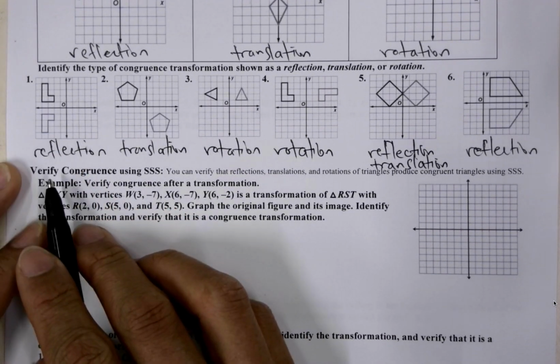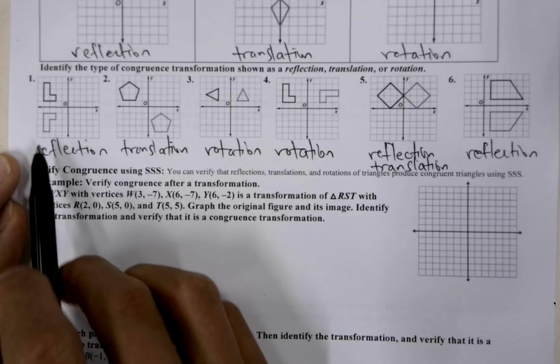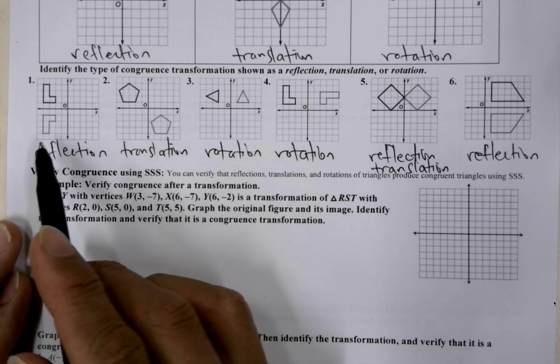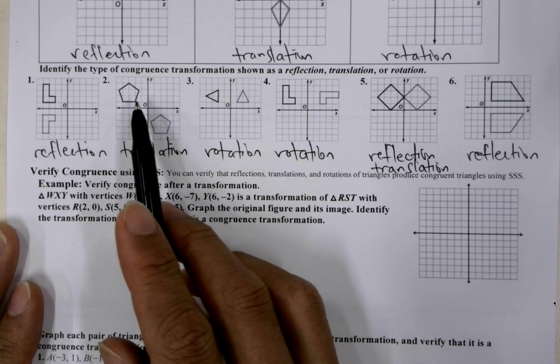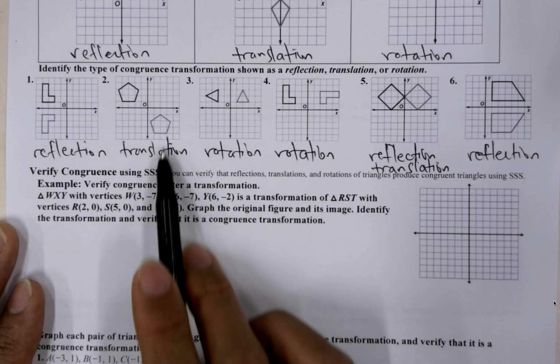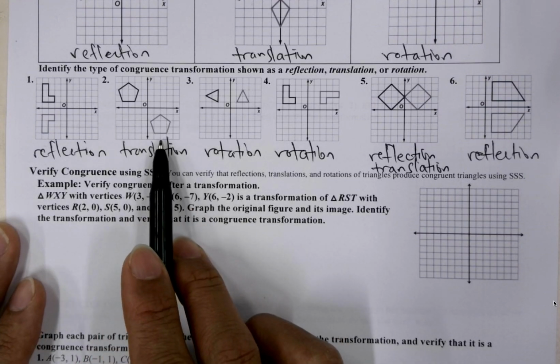So when we're looking at these exercises, you can see that this one here is a reflection across the x-axis. It's like we're bending across the x-axis to get to the image. This one here is a translation, right? We move to the left and then we slide down. So we got two translations happening.